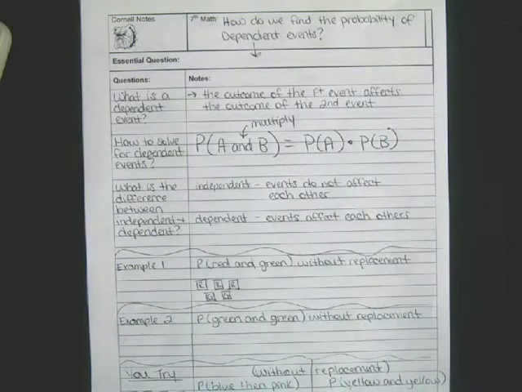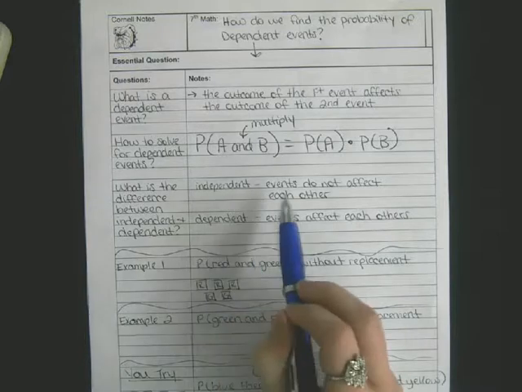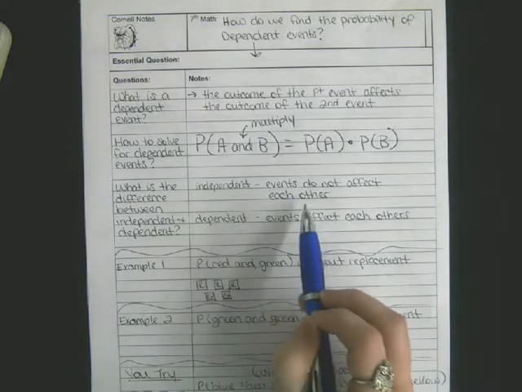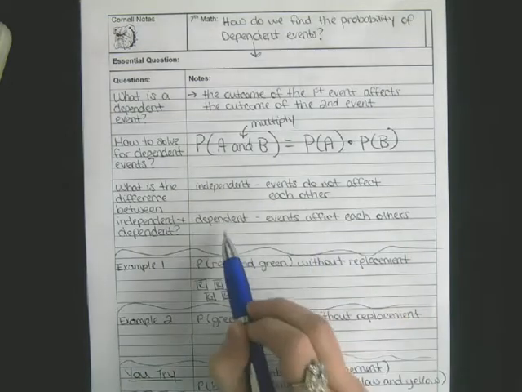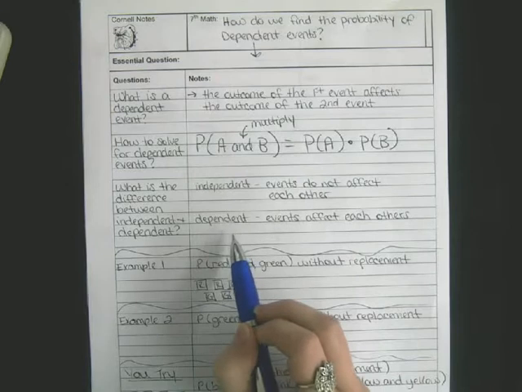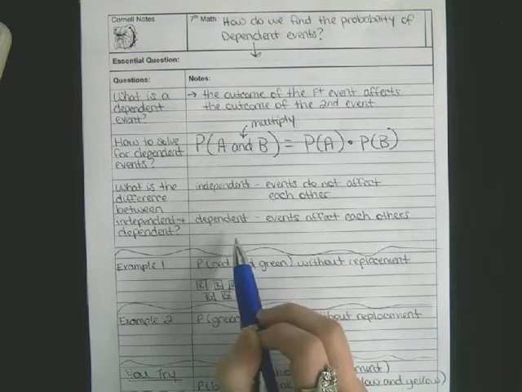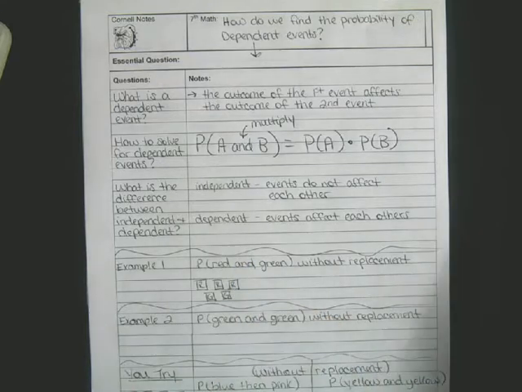So the difference between independent and dependent events. Independent events, they do not affect each other. It doesn't matter what happens in the first action, it's not going to affect the second action. In a dependent event, they do affect each other. So whatever happens in your first event will affect what happens in your second event. And here's what I mean by that.